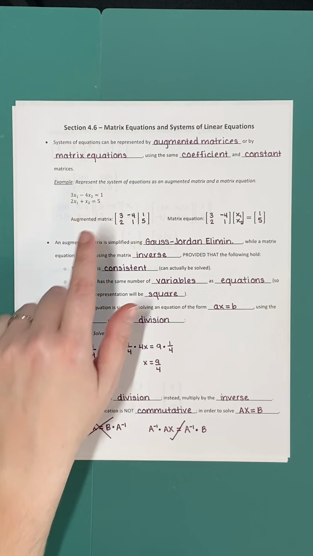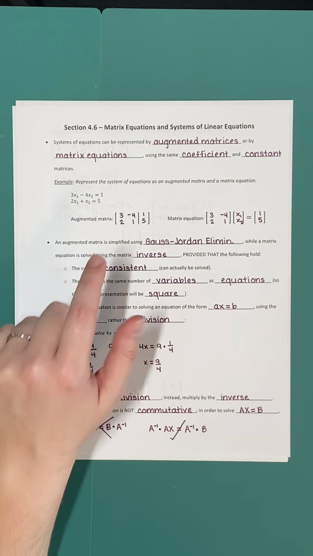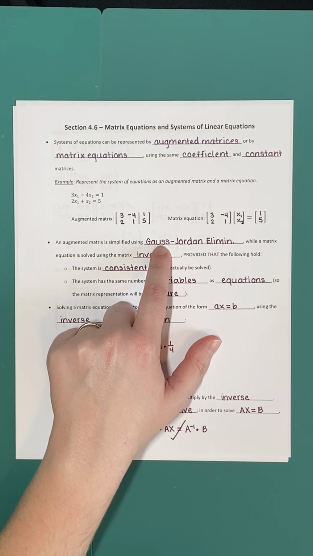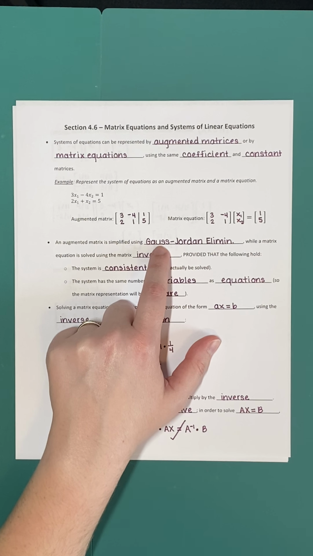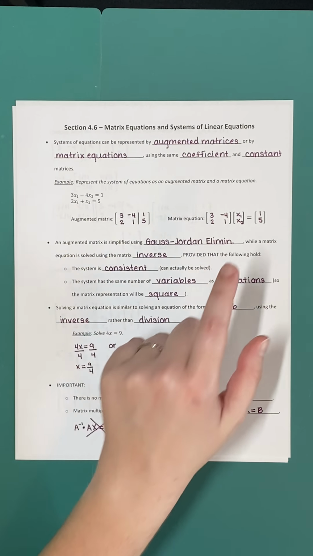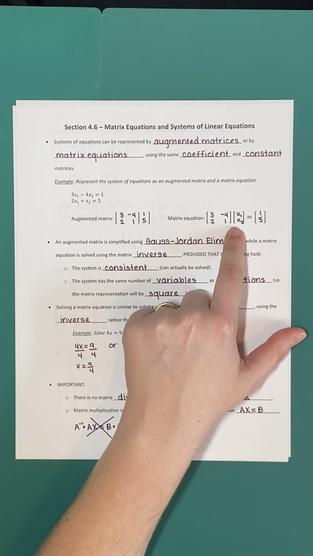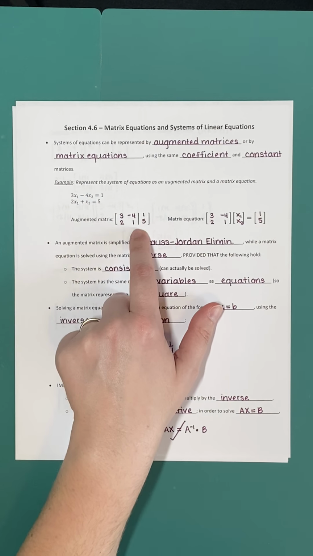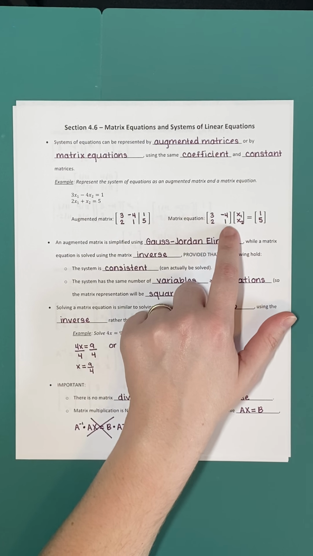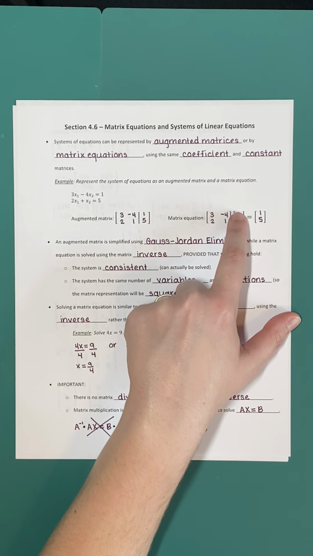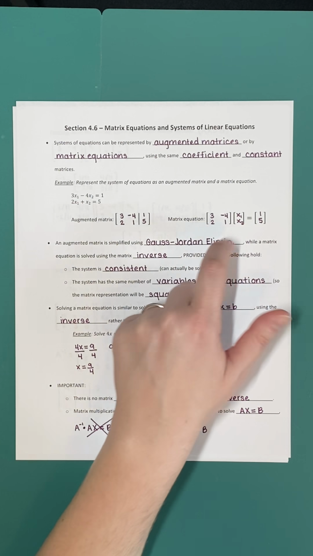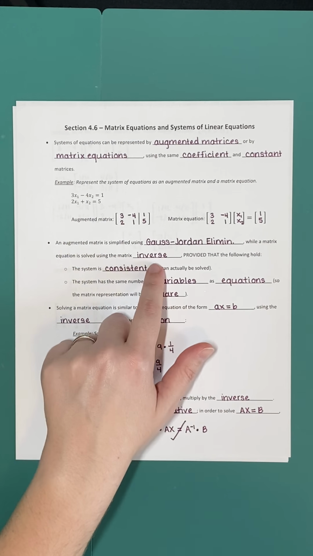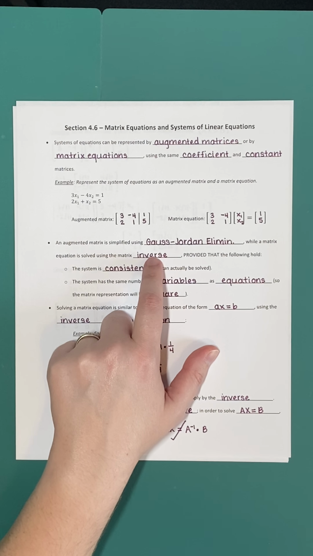So say we were to use the augmented matrix form. The procedure we use to simplify is called Gauss-Jordan elimination. We talked about how we would do this sort of indirectly in a calculator. But if we want to solve this form of the system, not the augmented matrix form, but the matrix equation form, in other words, determine what the values are for our variables, we use what we call the matrix inverse.